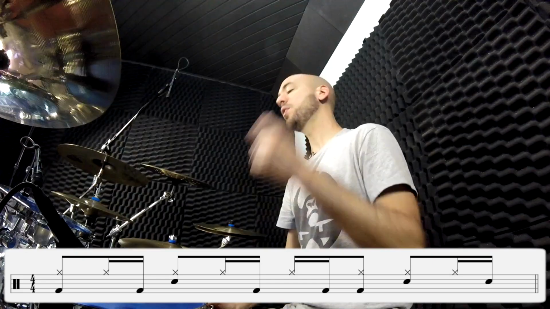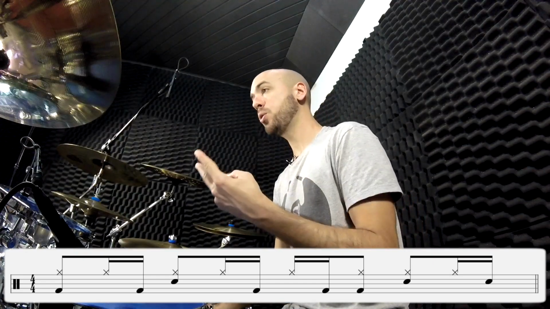So first, I'm going to play the groove that we are going to turn into a linear groove. So as I said, I'm going to play eighth notes on the hi-hat or on the ride cymbal. Then I'm going to play a kick drum on beat 1, then a kick drum between the end of 1 and beat 2, the first backbeat on beat 2, then another kick drum between the end of 2 and 3.